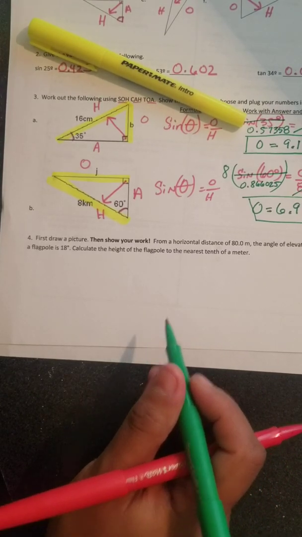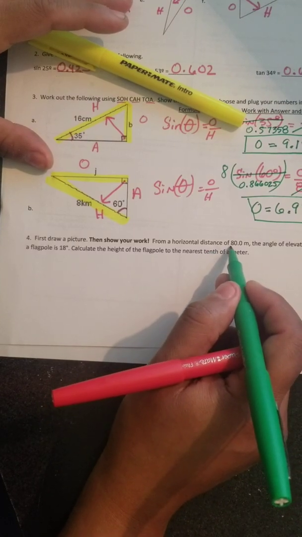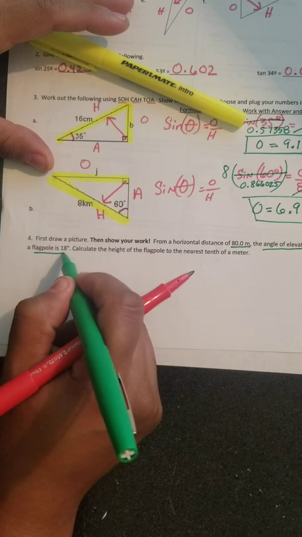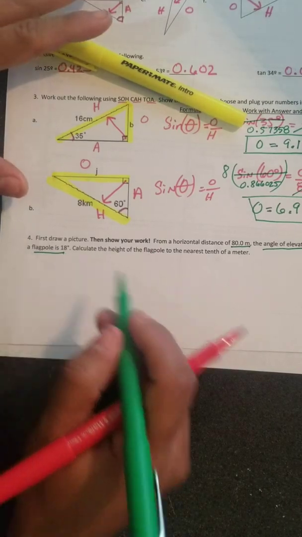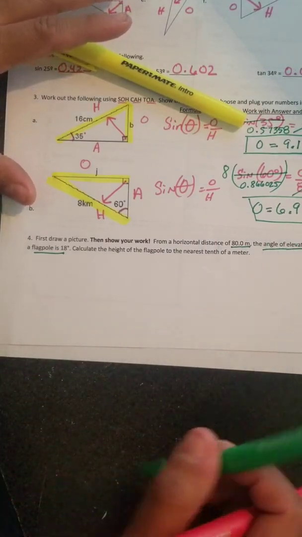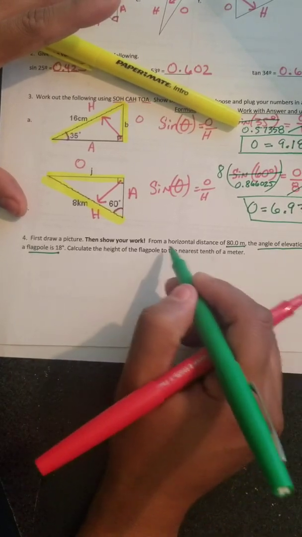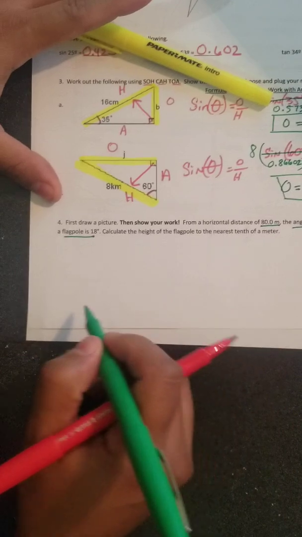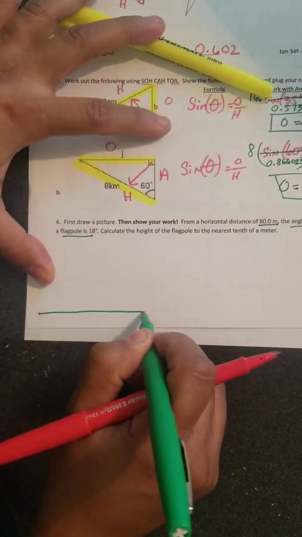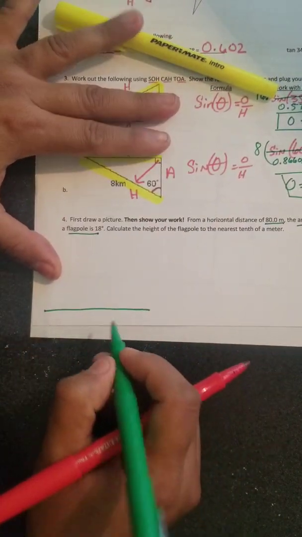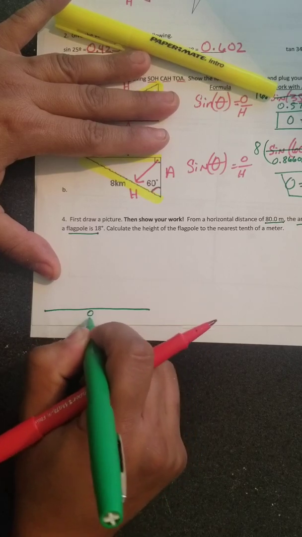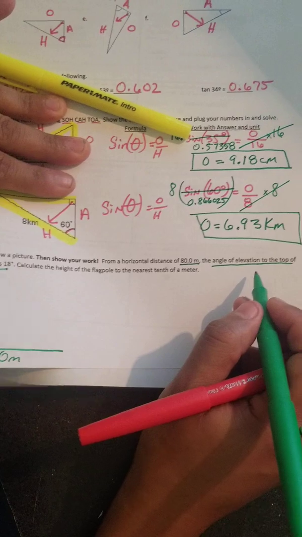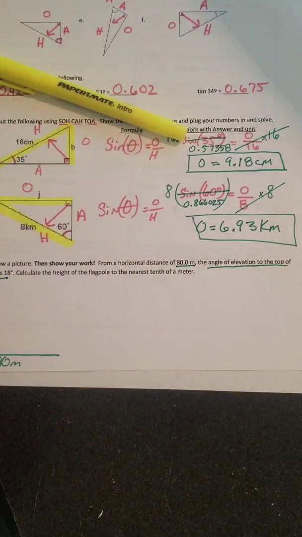It says here, from a horizontal distance of 80 meters, the angle of elevation to the top of a flagpole is 18 degrees. Okay, let's go back. From the horizontal distance of 80 meters. All right, horizontal, hopefully we all agree that's a horizontal line, and this horizontal line, they told us, is 80 meters. The angle of elevation, remember I told you in physics when we talk about angles, that's degrees.